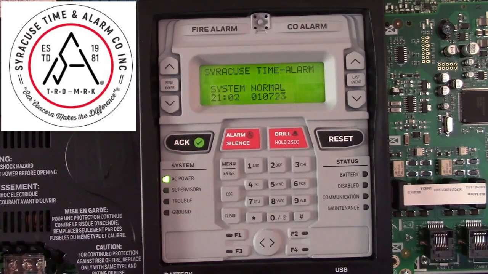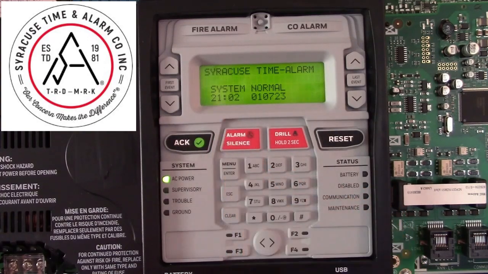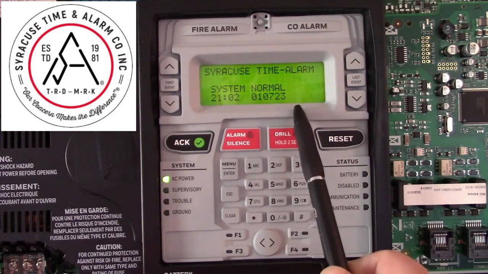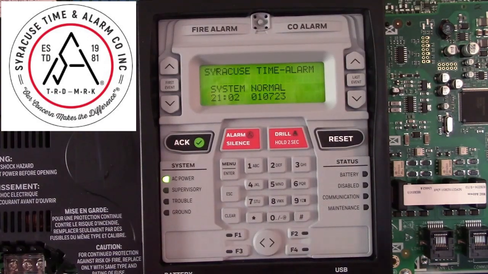To set the time on a FireWatch Series Notifier panel, we'll start by pressing the menu. Notice right now it says 9:02 p.m. The date format is day, month, year, so it's saying July 1st, 2023.